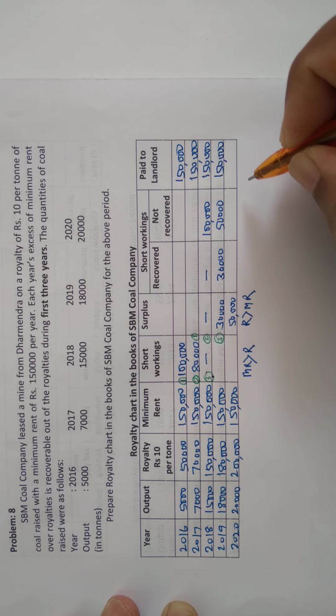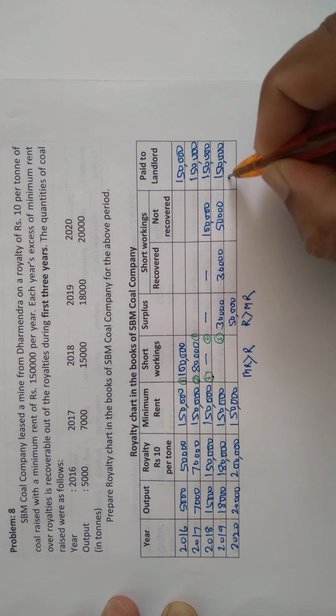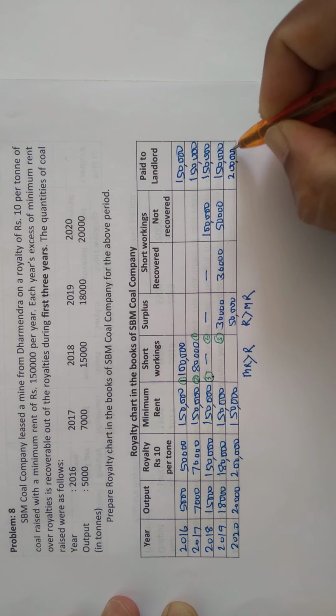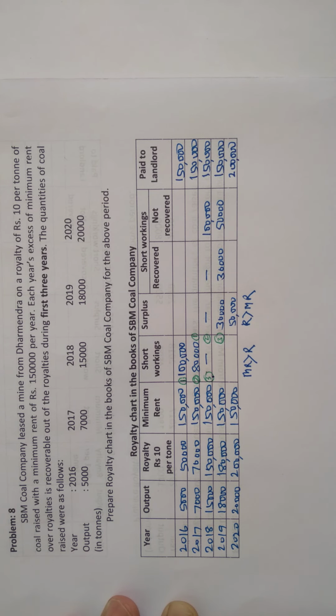And finally, last year 2 lakh and 1,50,000, the highest amount 2 lakh must be paid because there is no short working. So in this way the problem can be solved.